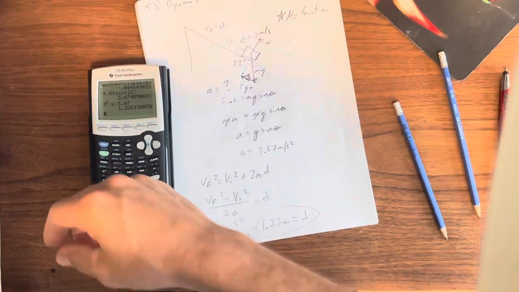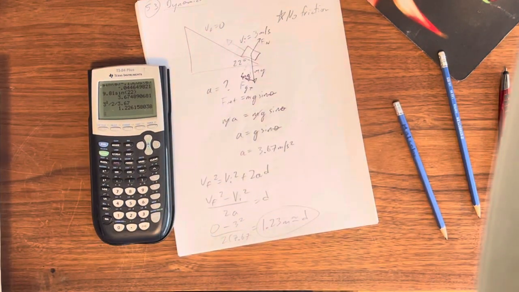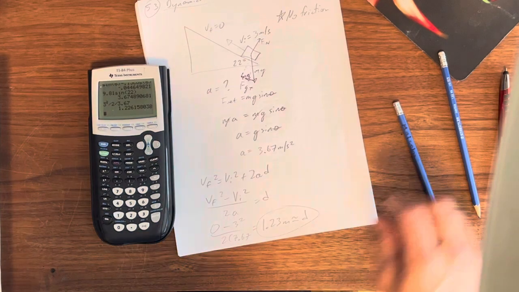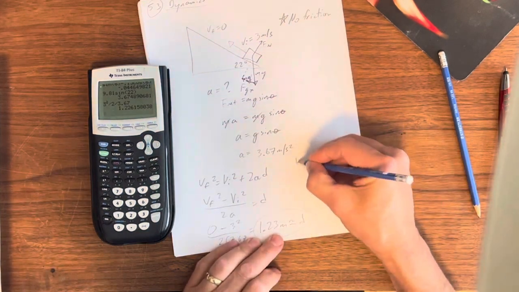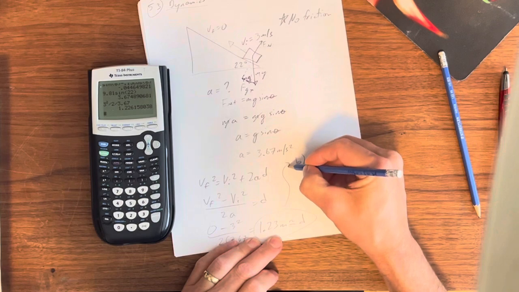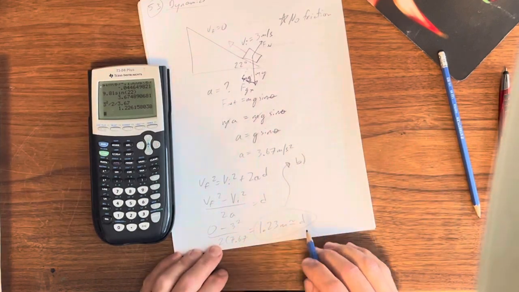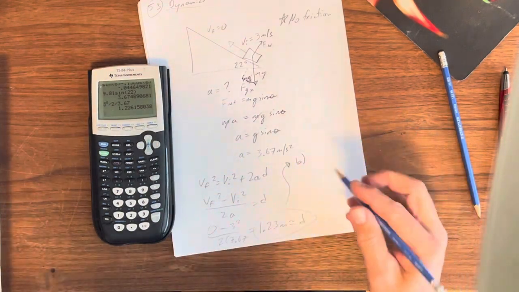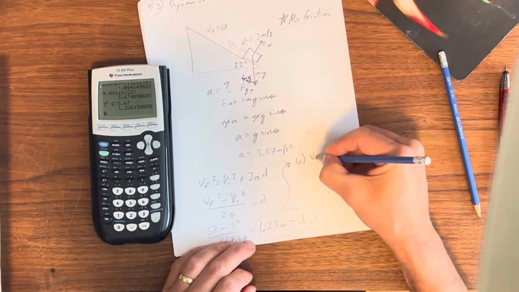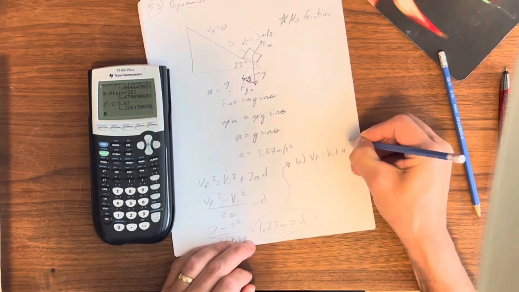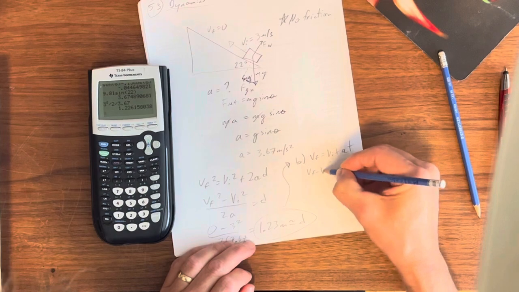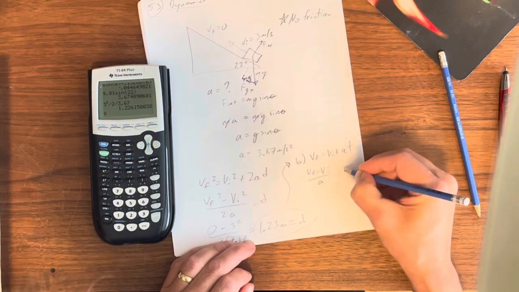Oh, wait a minute, there's a B part to that, isn't there? The B says how much time elapses before it returns to its starting point. Ignore friction. So if you do B here, we know now the distance, we know both the velocities, we know our acceleration. We can just use VF equals VI plus AT to find time.